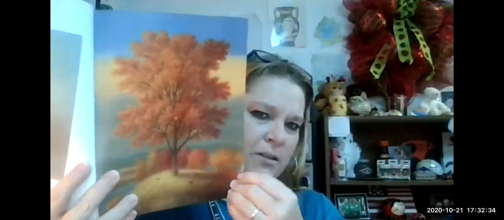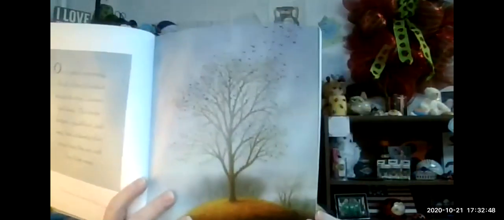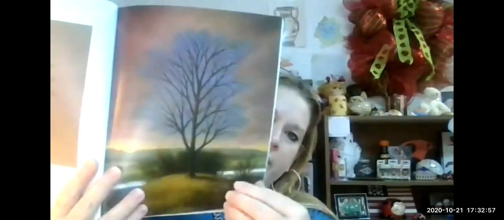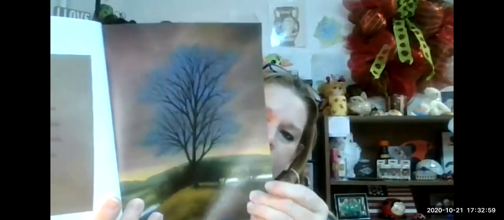What's going on in all of these illustrations? They're all about the same tree. But what's happening to the tree? What's happening around the tree? What are some things that we have talked about in Module 1 that show change that we see in these paintings? Go ahead and talk to your learning partner around you and tell them what you're thinking.